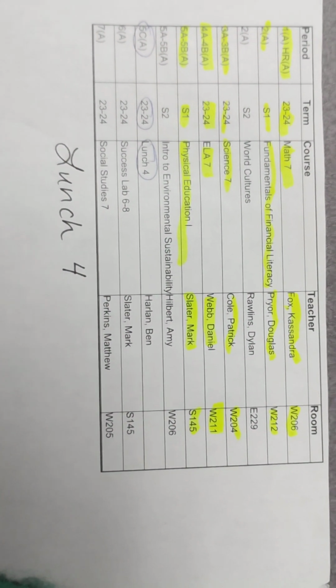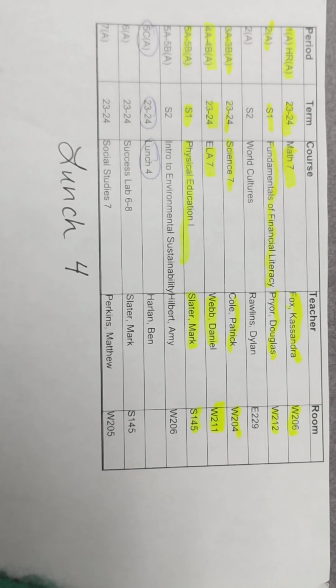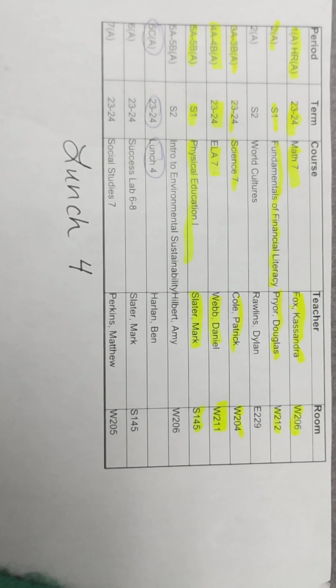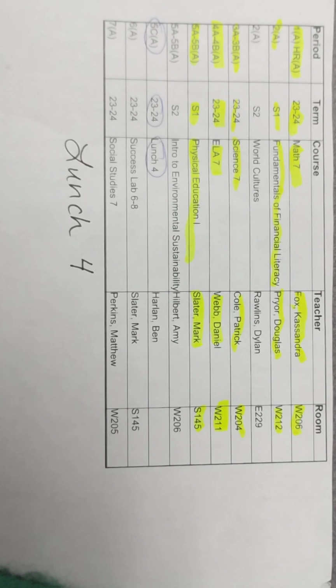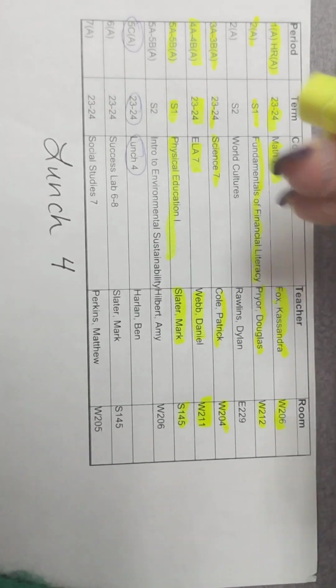That means that after their lunch, they will go to 6th period. Because of that, 5A, B, and C all count as one block because they're going to lunch at the end of it. So 6A means that they're going to go to 6th block after their lunch. After their lunch, they'll go to Success Lab, which is 6th period.